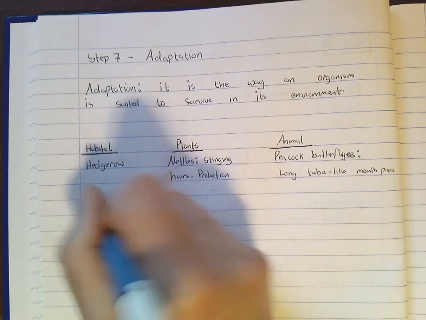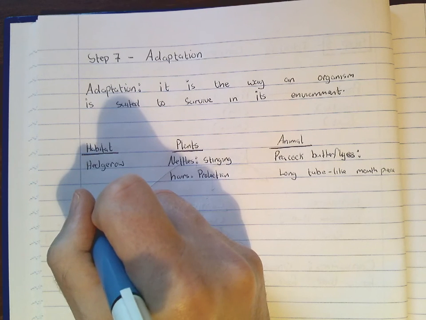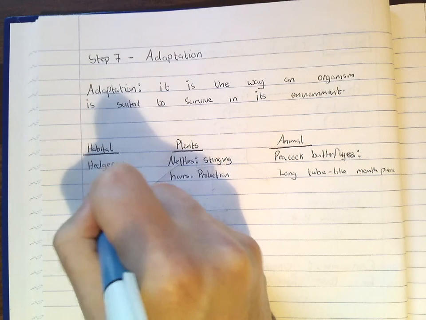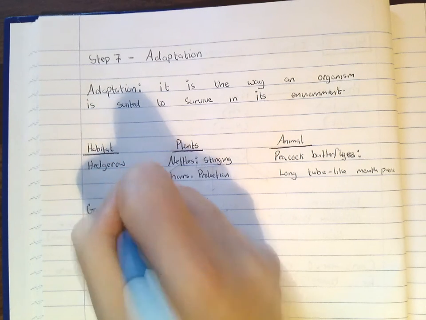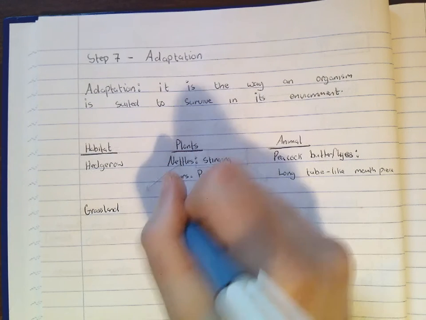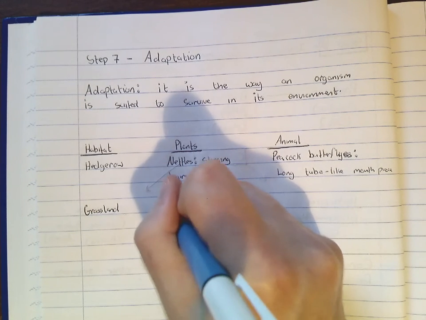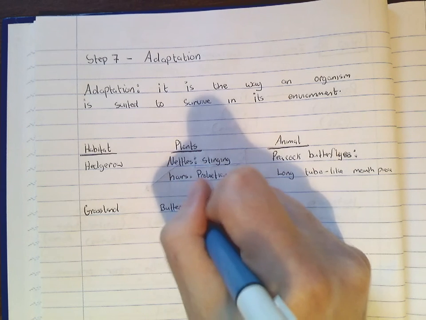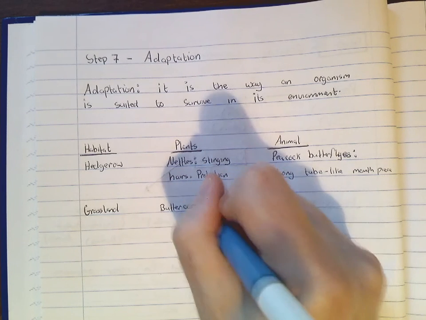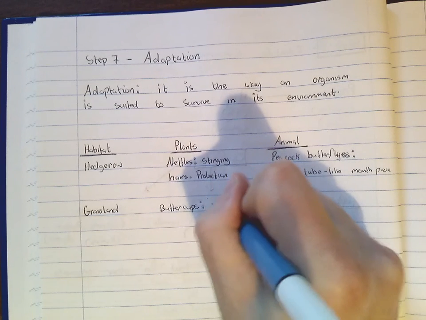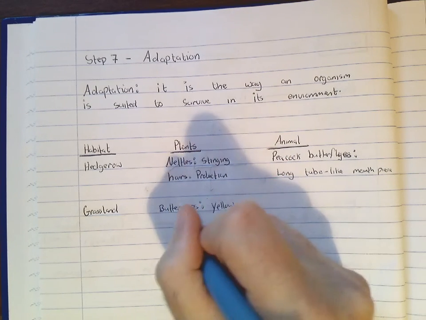And we'll just look at one other type. So if we take, for example, grassland, this is the habitat. And within that grassland, we have these buttercups. They're a yellow type of plant, so they have yellow petals.